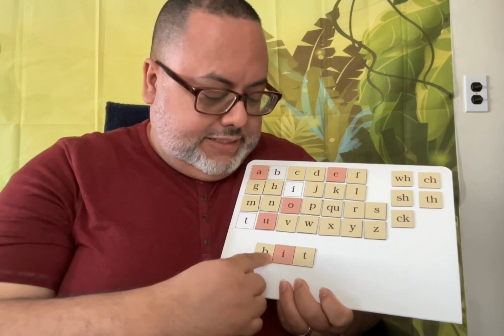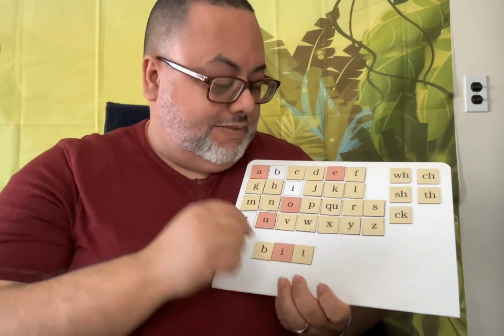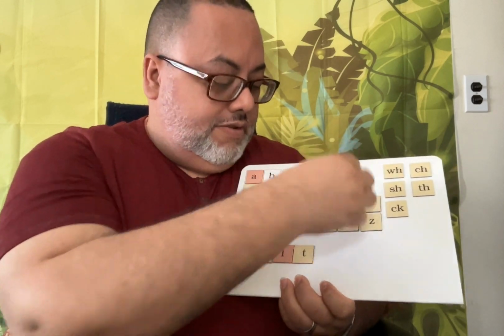All right? In this case, it's a CVC word, and it says bit. This is the past tense of bite. The past tense of bite. He bit my arm. The dog bit me. Now, if I wanted to put it in present tense, I would have to add a vowel E at the end.